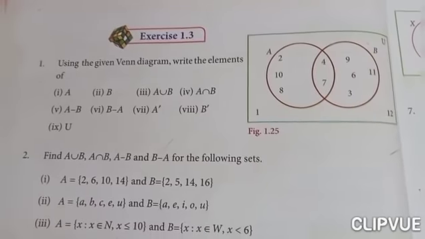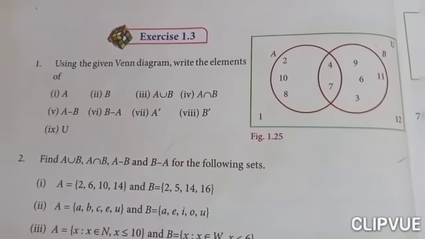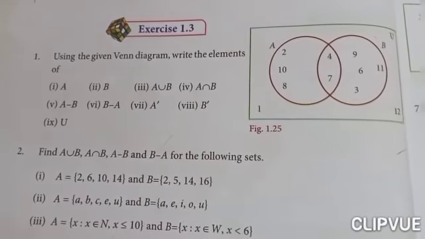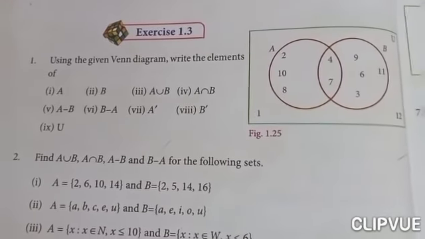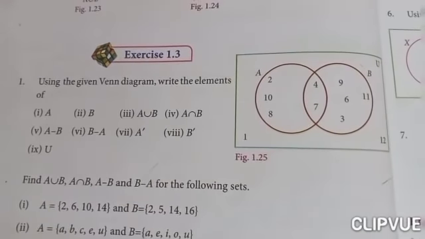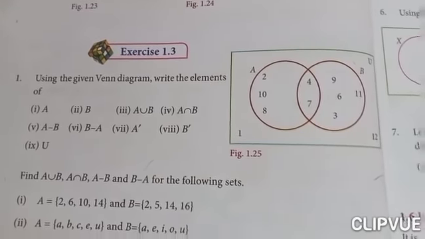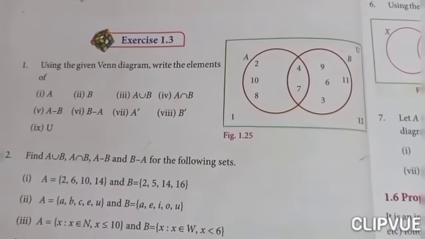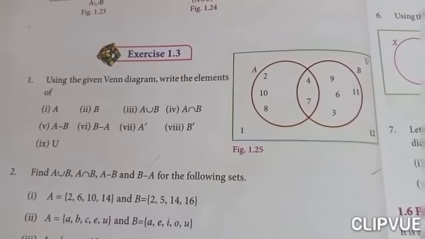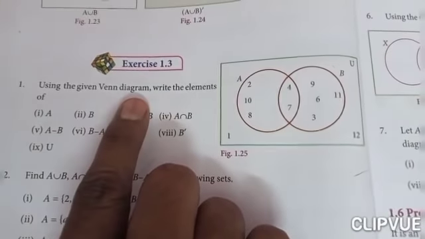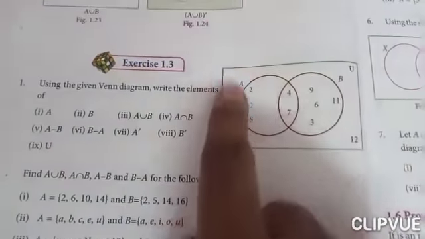In exercise 1.3, first we will do the two Roman number sums. After that I will explain what is meant by union, intersection, complementation and set difference. These things I will explain through the definition. Look at the first question. Using the given Venn diagram, here they have given the Venn diagram. This is called a Venn diagram.